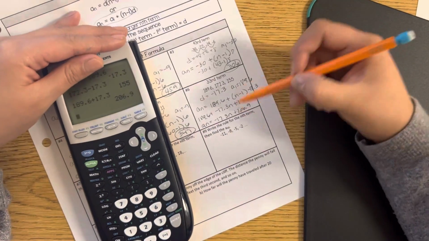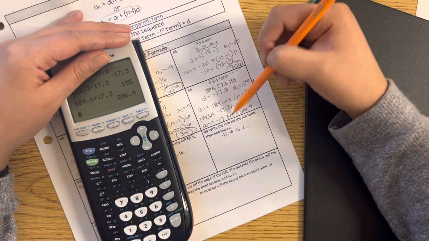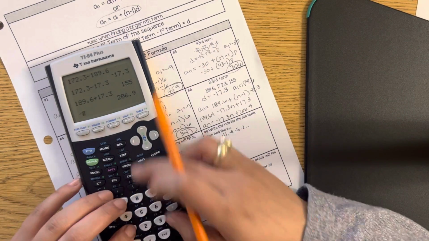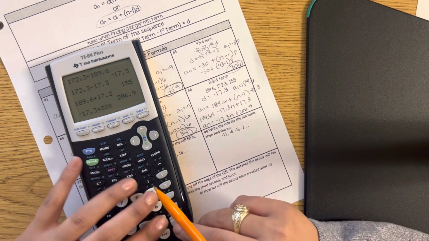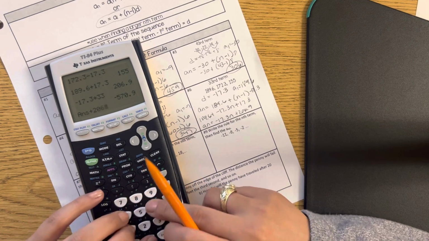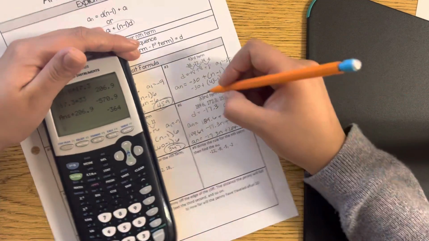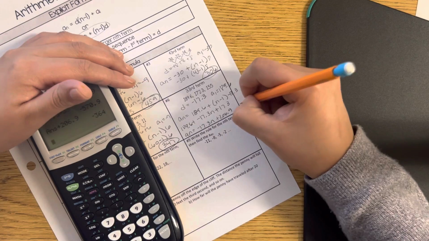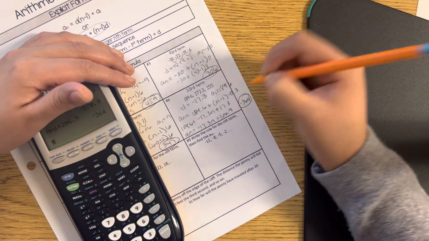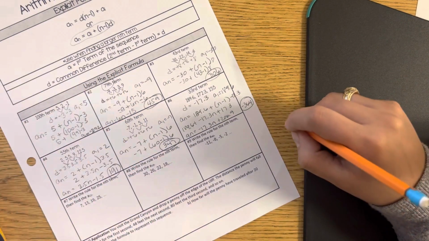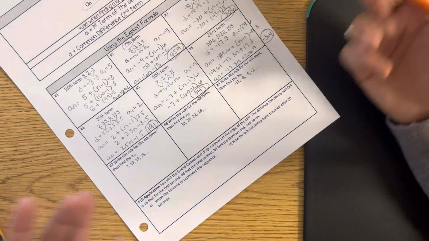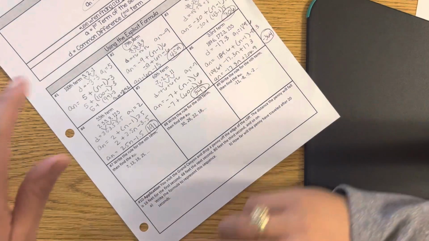Now that I've simplified it, I'm going to substitute 33 in for n. So negative 17.3 times 33, and then plus 206.9. So the 33rd term is negative 364, okay? So some ways we've seen it written, of course, this is just the same thing, more practice. If that's enough practice, you can stop watching, but the video will continue.